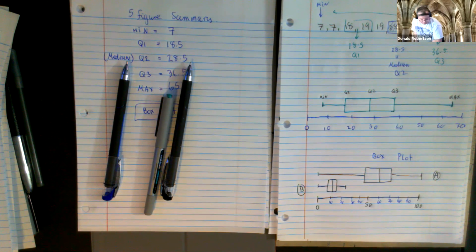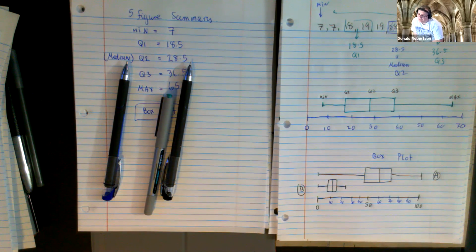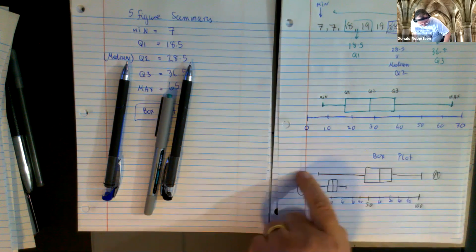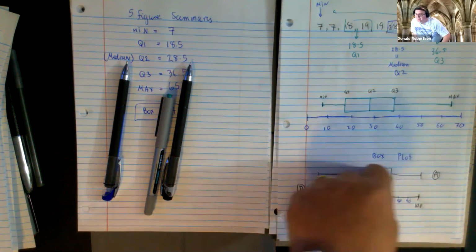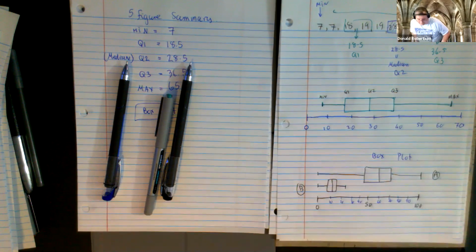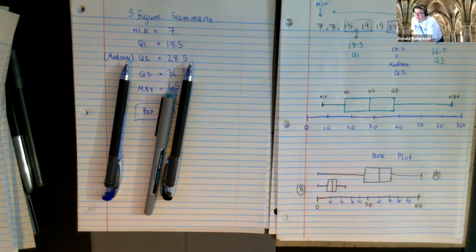You can look at box plots and they allow you to make comparisons between other classes, between other groups. If this was percentage of the time you were drunk, this would be Scotland. Right? And this here would be Washington State.